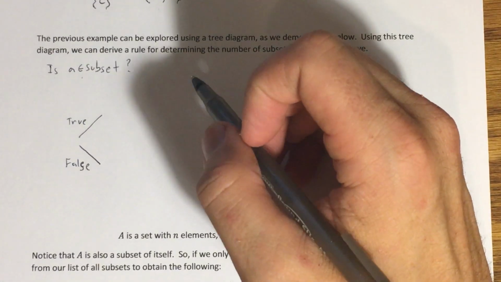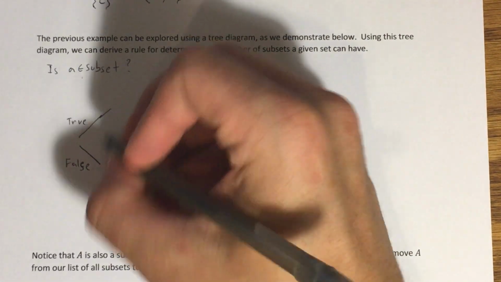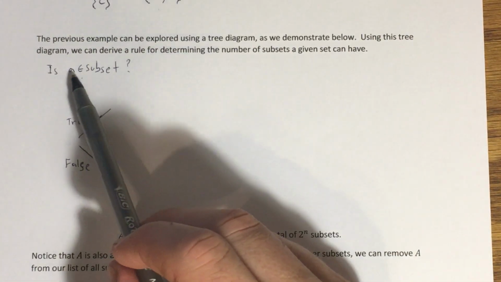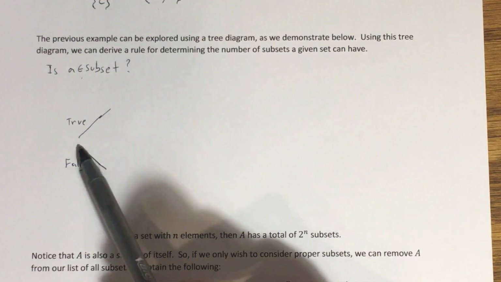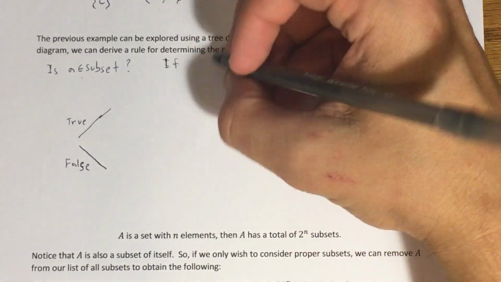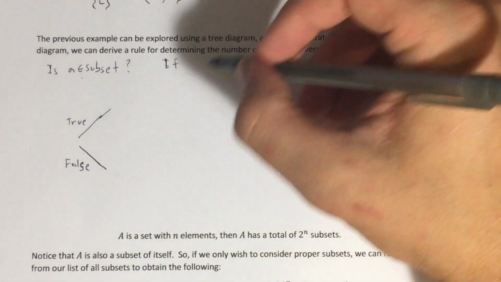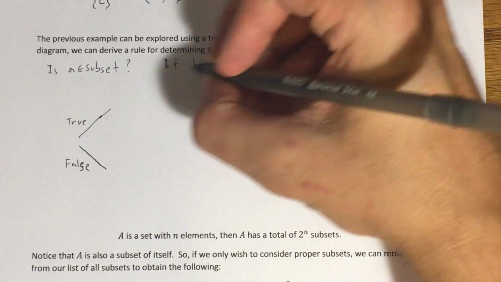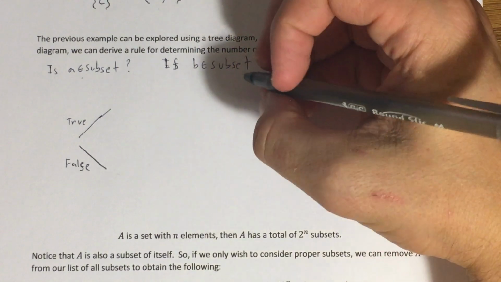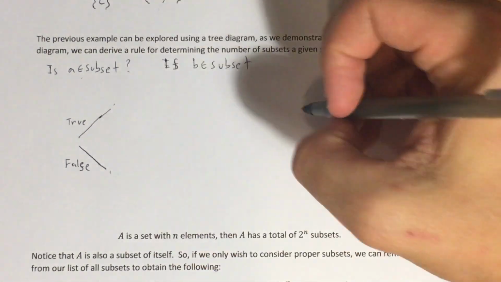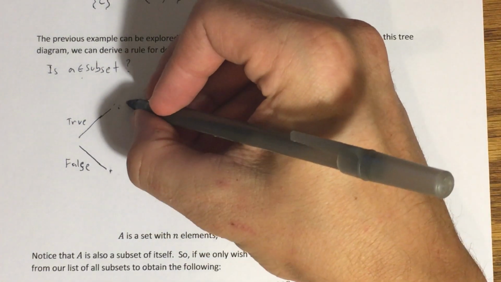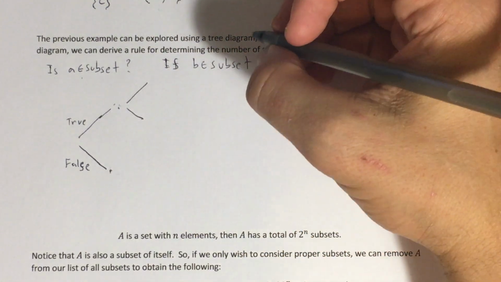Regardless of which subset we're talking about, we have to have one of these branches being the correct answer. Now, what if I move on and say, considering that same subset, whatever it is we're thinking about, is B in the subset? Well, we've made it here or here based on the previous question. So I have to ask this question in each of those possible scenarios.